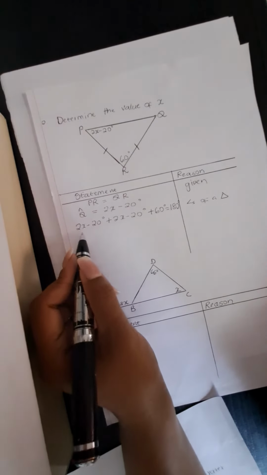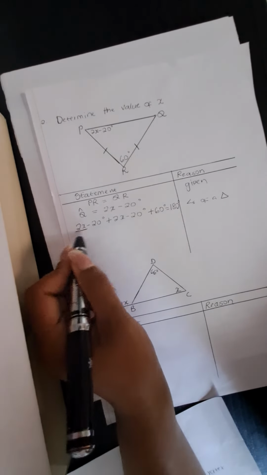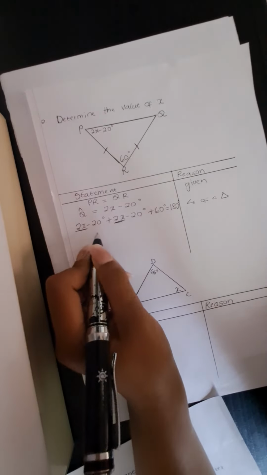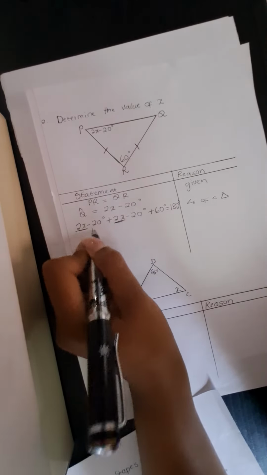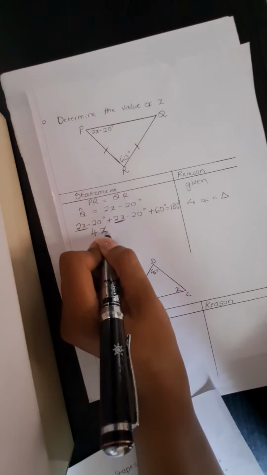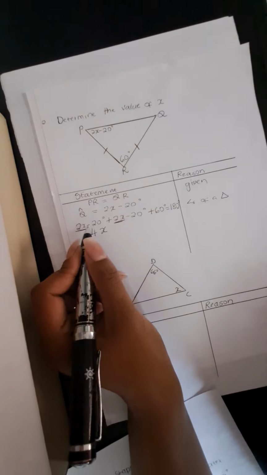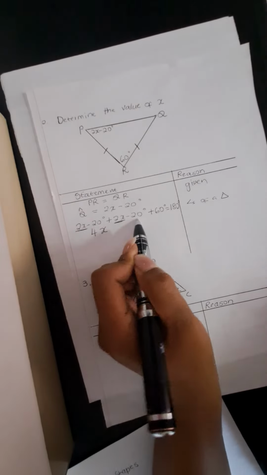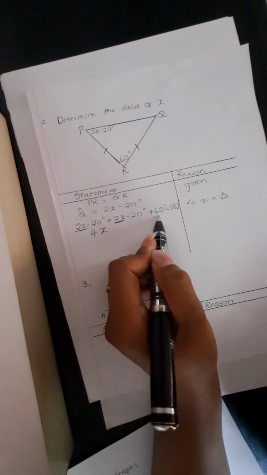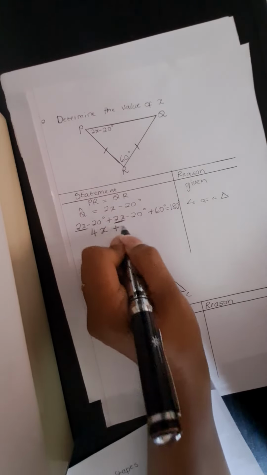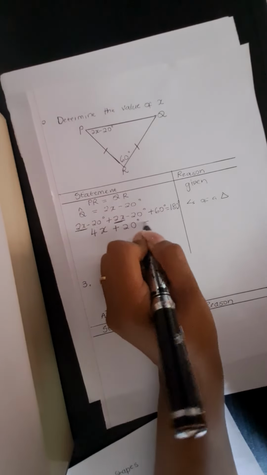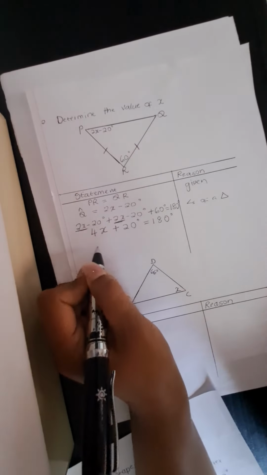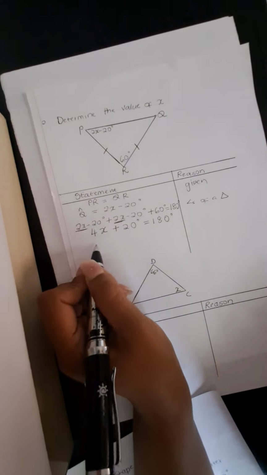So you are having like terms, which is 2x and 2x. When we add 2x plus 2x, we must get 4x. And then on your calculator, you can press minus 20 plus 60. You must get positive 20. Then equals to, you bring down 180 degrees. Now you should solve for x.